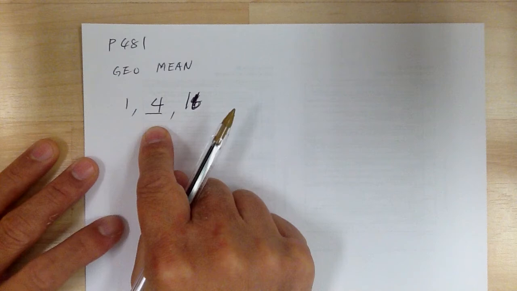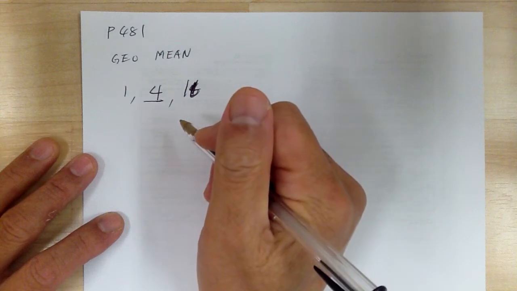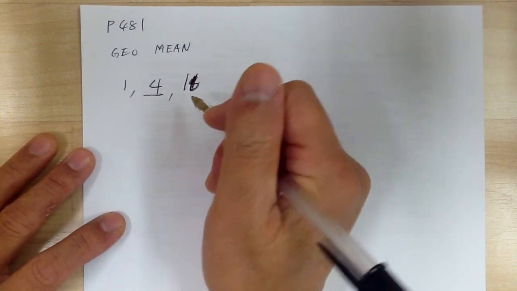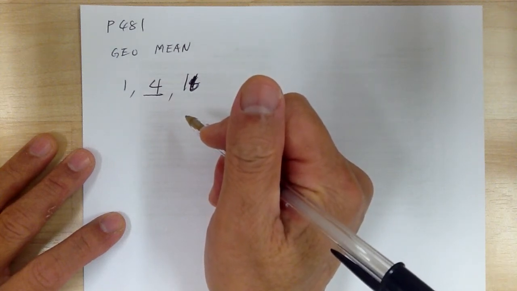Now normally we just take the positive number when you're taking the mean. But sometimes you can also have a negative number. So it depends on the instruction.